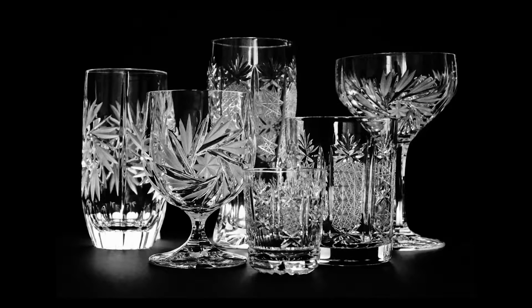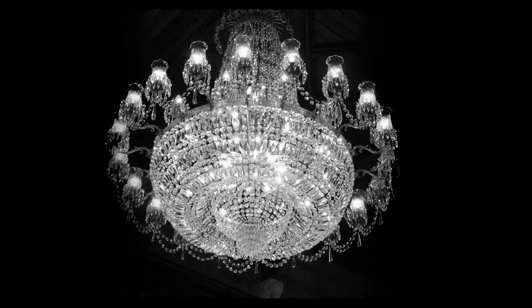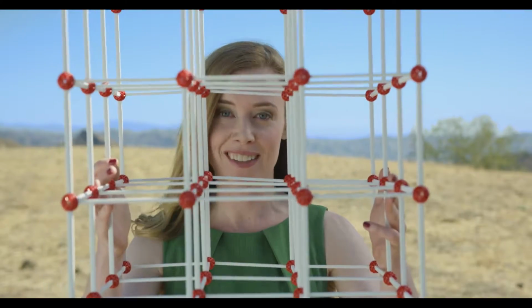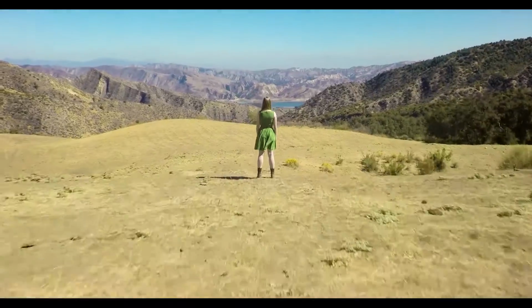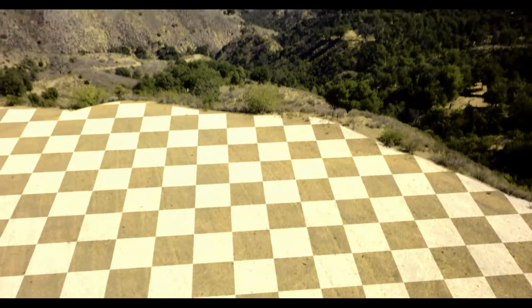But first, I want to tell you about crystals. You might be surprised to know that a crystal isn't an expensive piece of glass or a chandelier in some fancy dining room. The word crystal simply means a pattern that is periodic. Look at this checkerboard pattern. See how it continues to spread out infinitely in each direction? That means it's a periodic pattern.